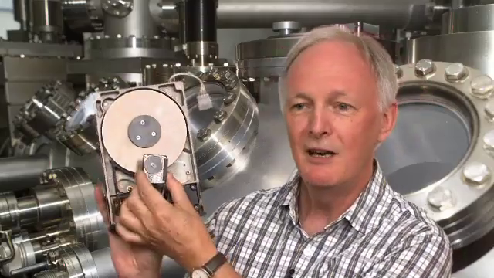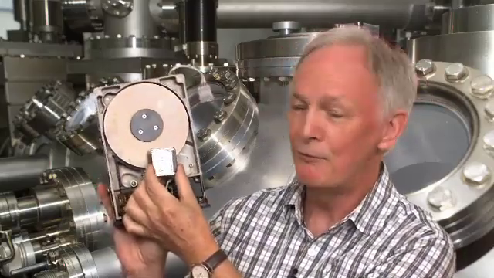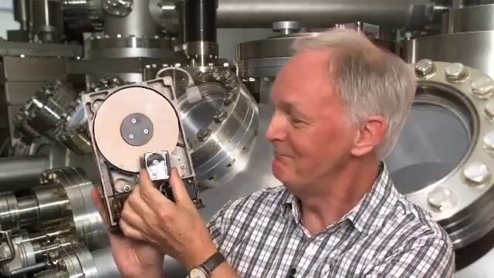Today, you can get discs like this fairly cheaply. This is from an iPod. It stores 4 gigabytes worth of storage and lots of songs. I don't know how many.